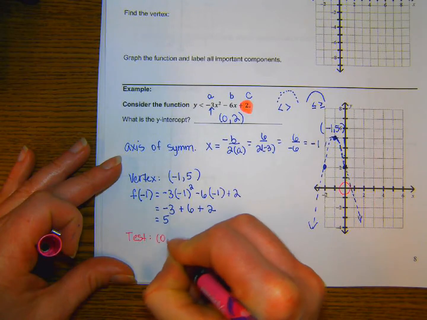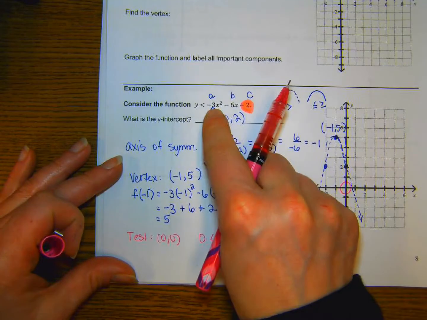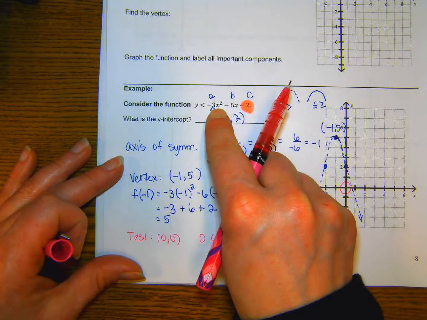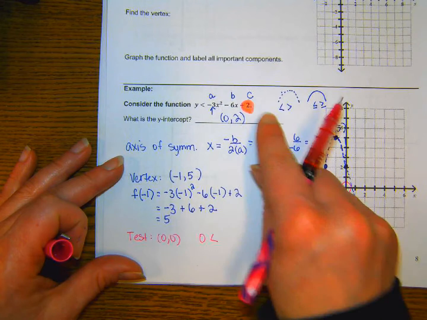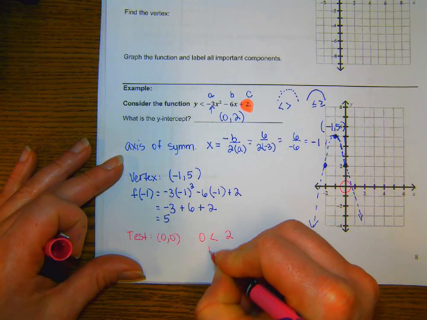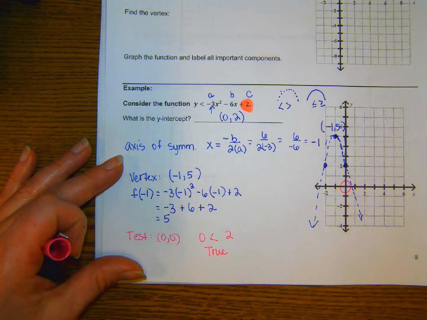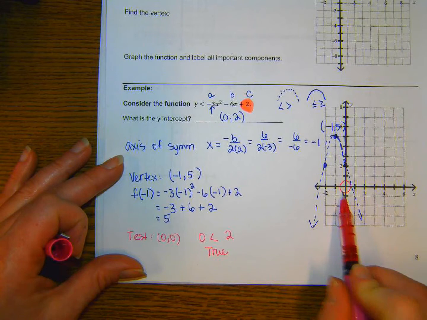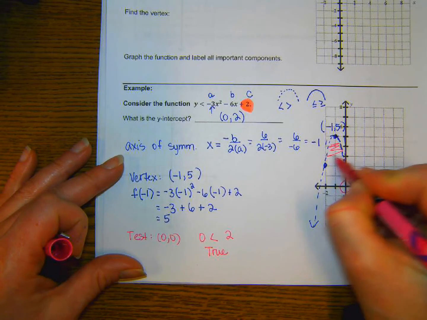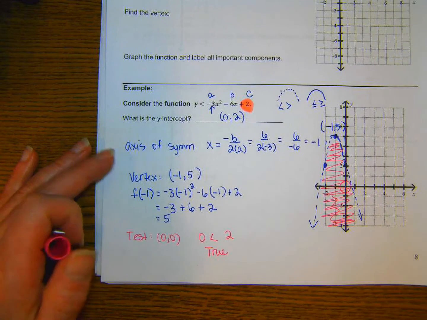I test 0, 0. I go back up here. So I get 0 is less than, let's see, if I put 0 in for x, that would make this 0. That made this 0. This would still be a 2. Is 0 less than 2? That is a true statement. That means that I am in the solution region. I am in the interior of that parabola.